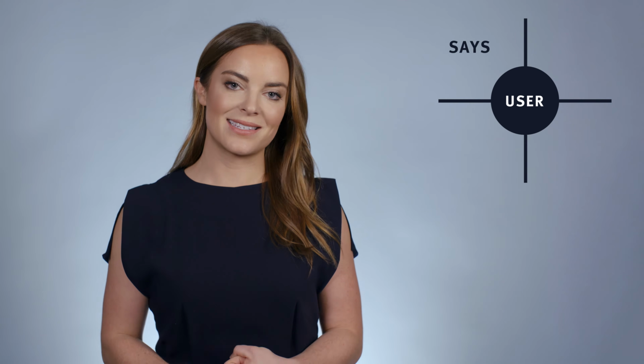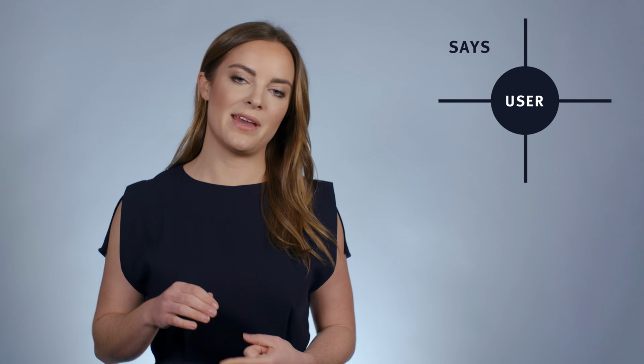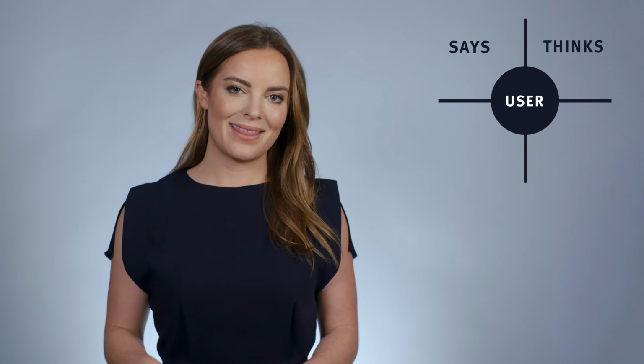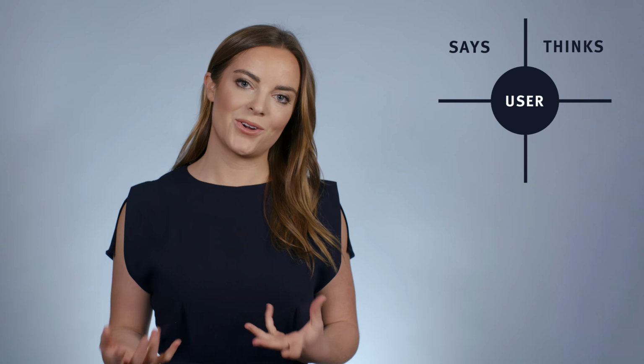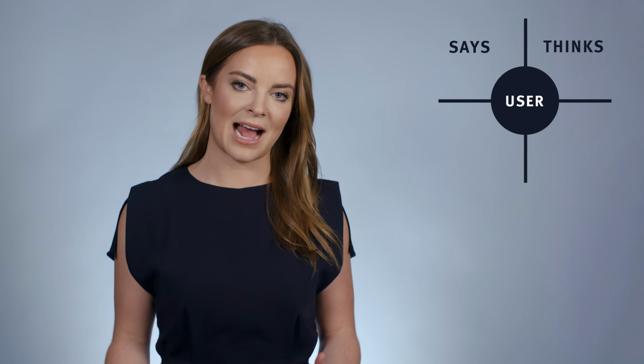The first being says. This is the easiest. These are the things that the user literally says, whether it be in an interview or to others. The next is thinks. Now, thinks is a little bit tougher because thinks are those internal thoughts. So what is your user thinking throughout a specific task or goal?